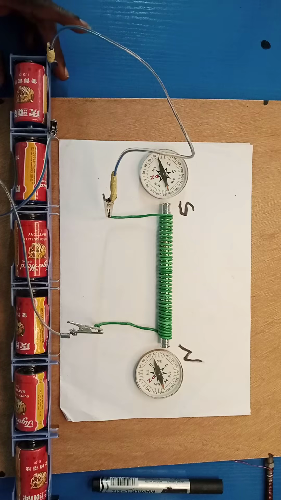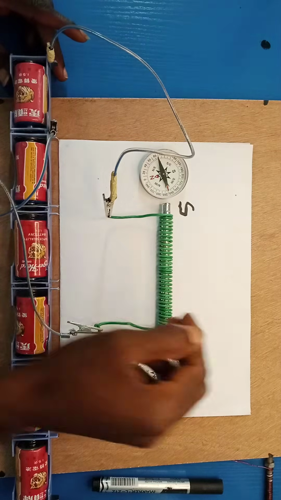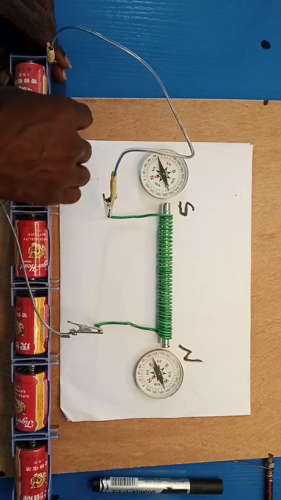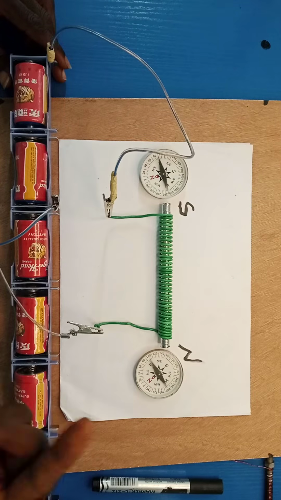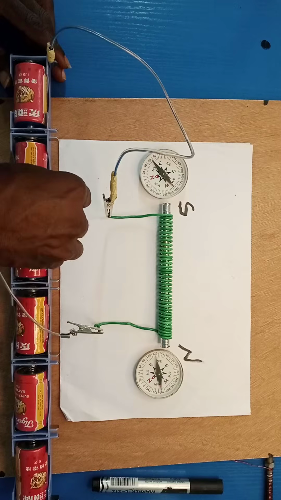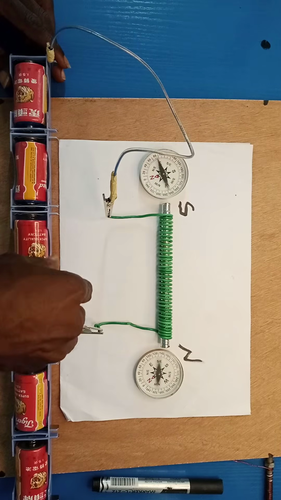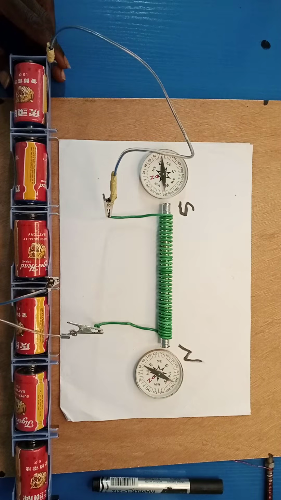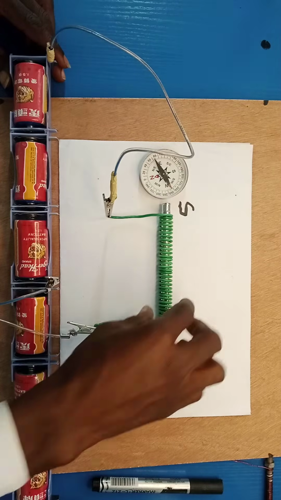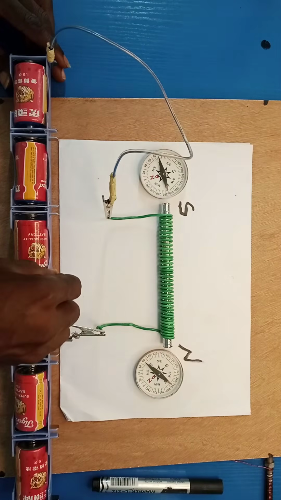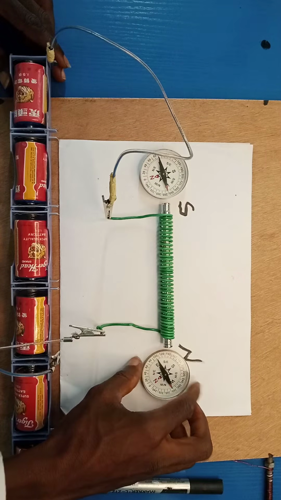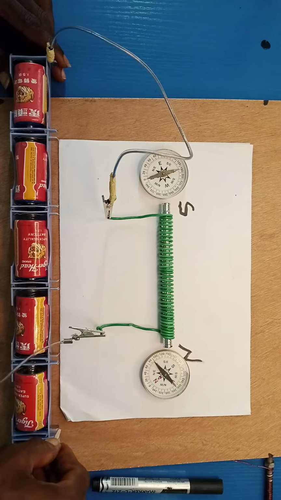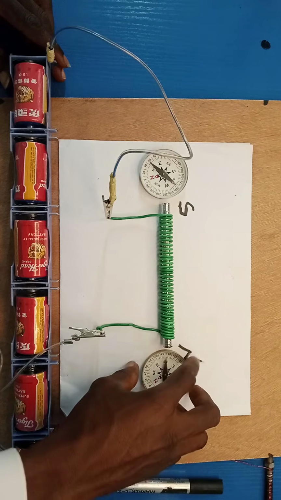So let us increase the magnetic field strength of this electromagnet by increasing the EMF. So put it at 2. See that the deflection is becoming stronger. We'll put it at 3. We increase it. You can see that the strength of the magnet is increasing. We'll put it at 4.